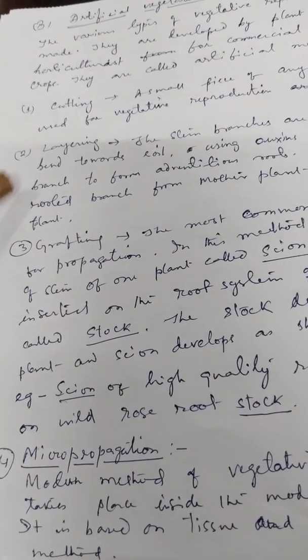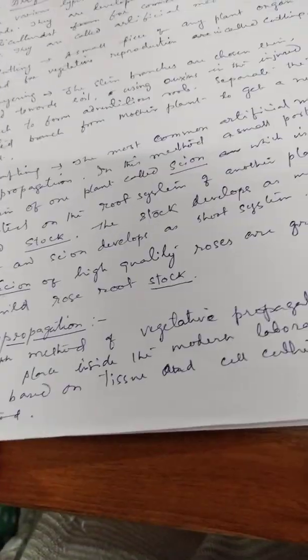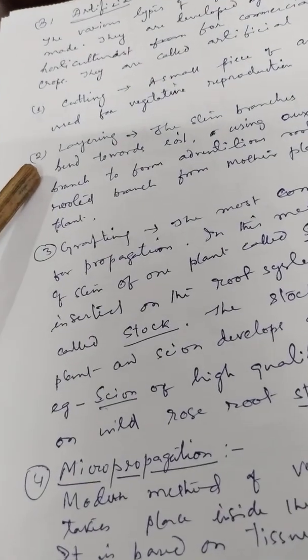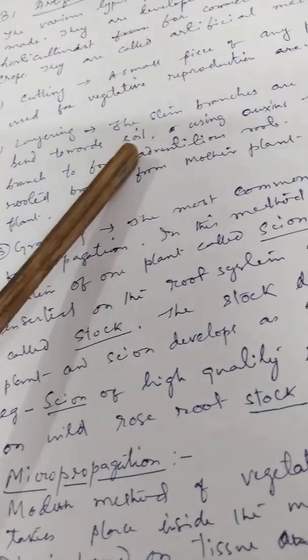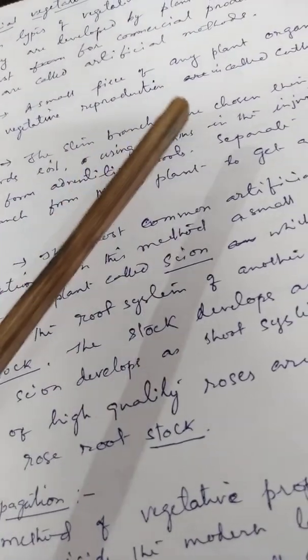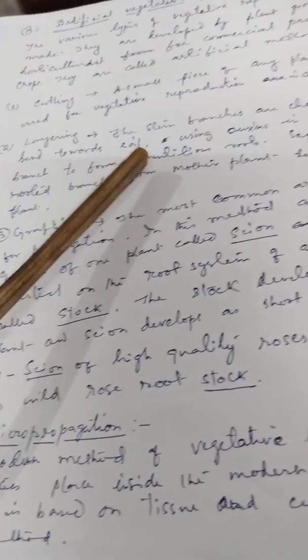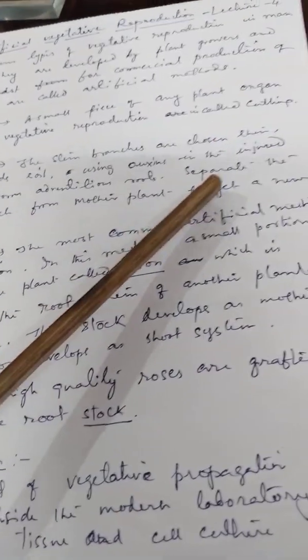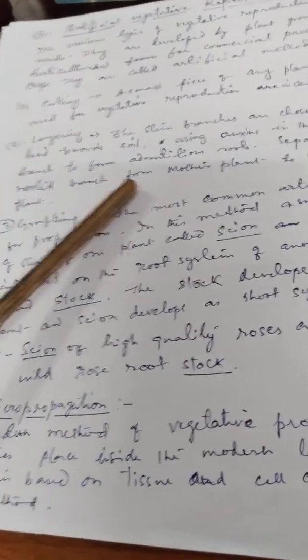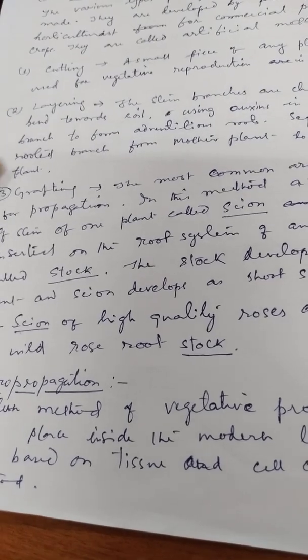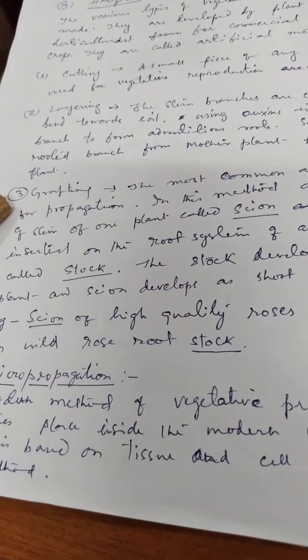Number two is layering. The stem branches are chosen, bent towards the soil, using auxins in the injured branch to form adventitious roots. Separate the rooted branch from the mother plant to get a new plant. This is called layering.